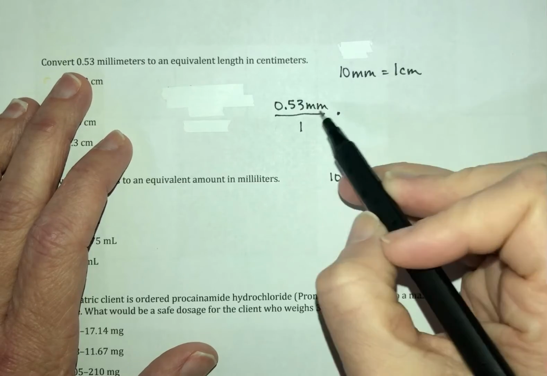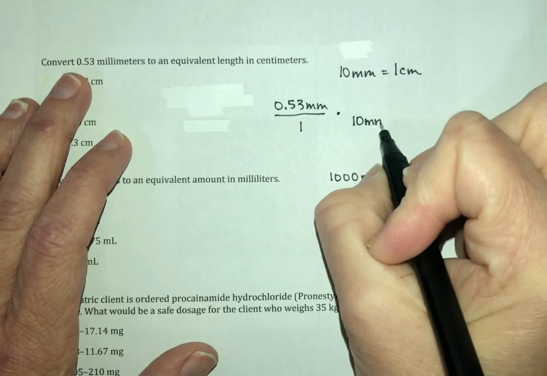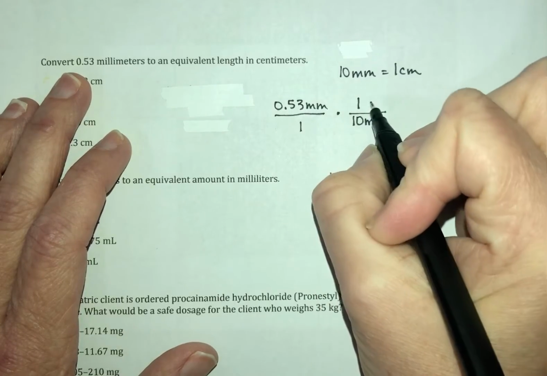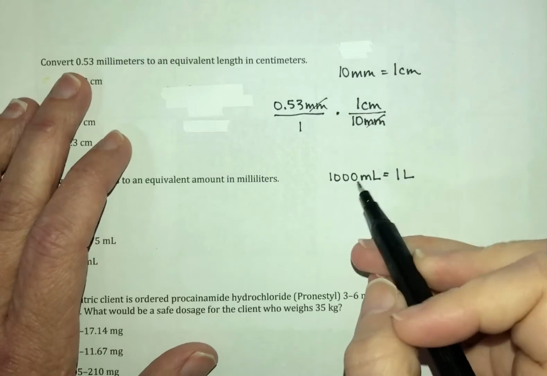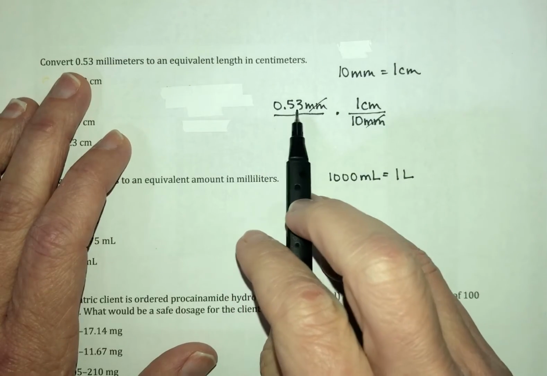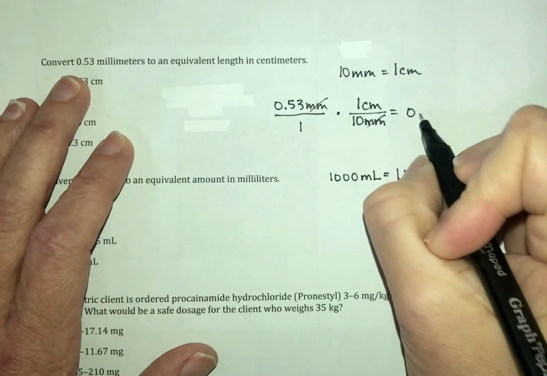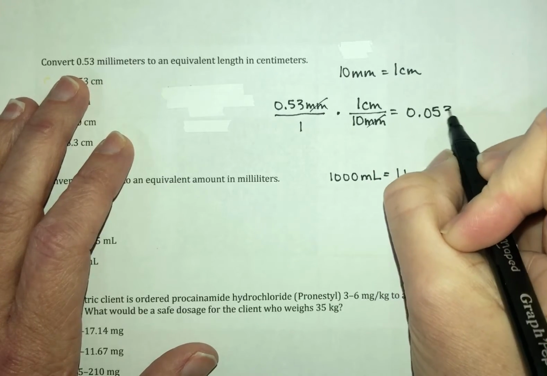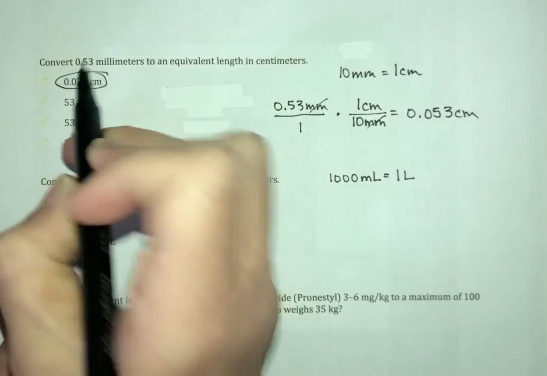Remember that you need your units to cancel out, so I'm going to put 10 millimeters in the bottom and 1 centimeter in the top. Your units should cancel out. You end up with 0.53 over 10, which is 0.053 centimeters. So your answer would be this one.